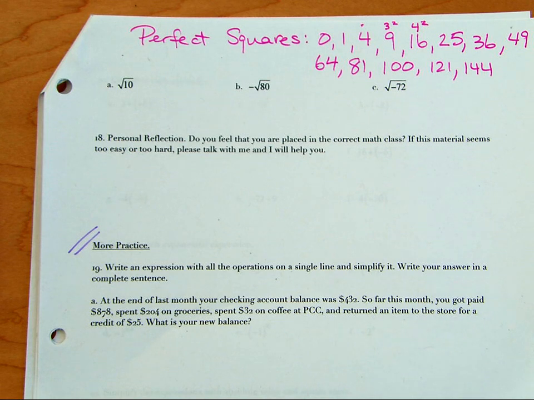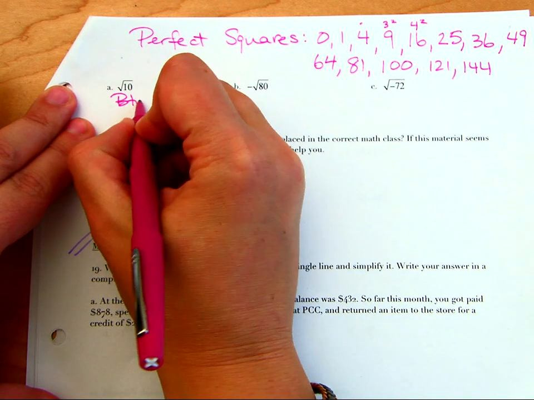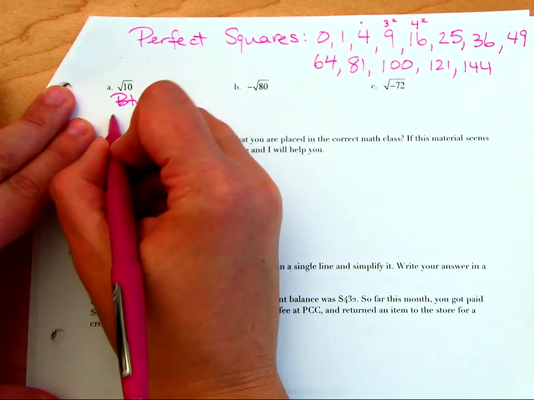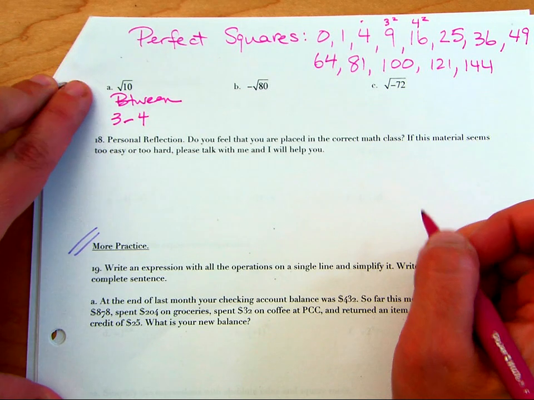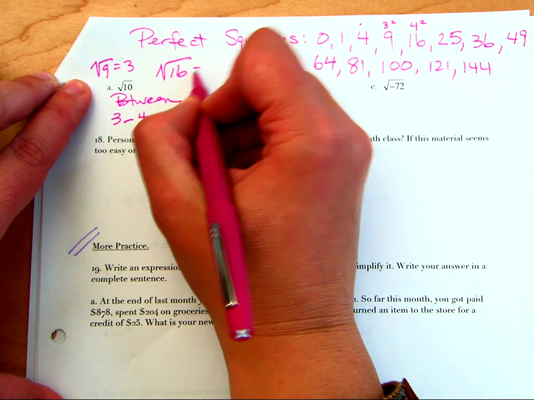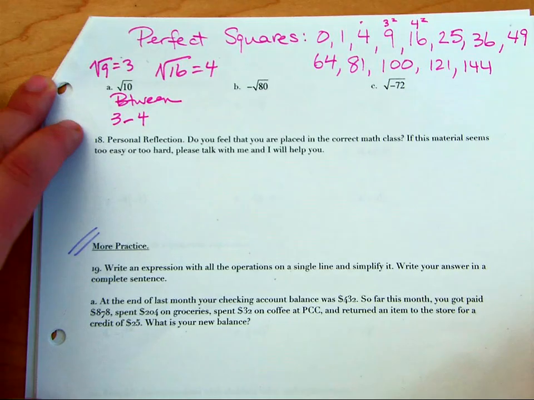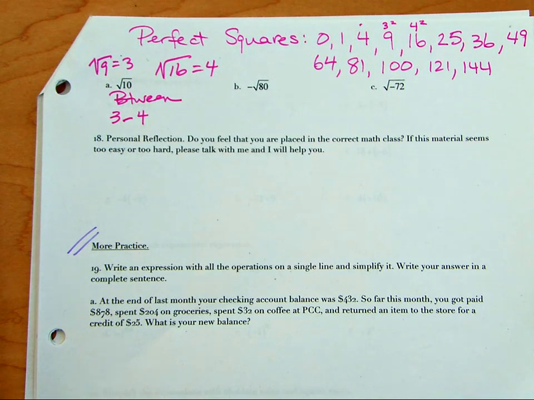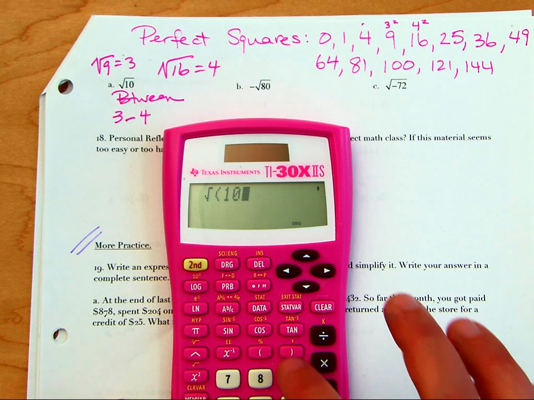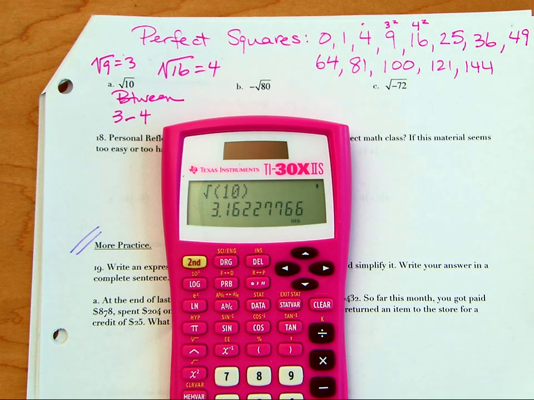What do you think? It's going to be a decimal. What's the square root of 10 going to be about? Between what two numbers? It's going to be between 3 and 4. So it's going to be 3 point something. Do you know why I'm saying that? Because the square root of 9 is 3. The square root of 16 is 4. The square root of 10 is in between. So if I use my calculator and I go the square root of 10, I'm going to get 3.16. Does it kind of make sense?